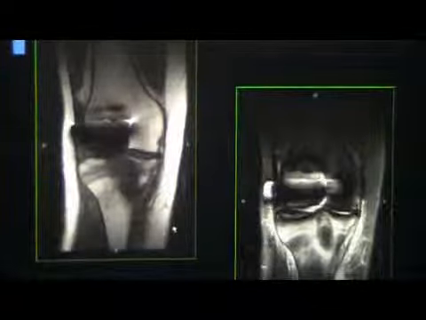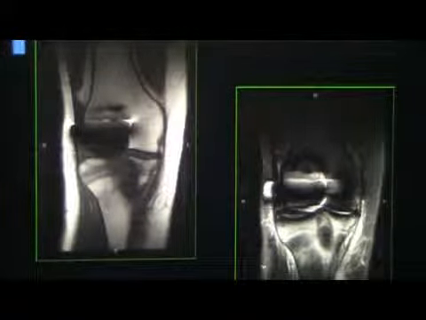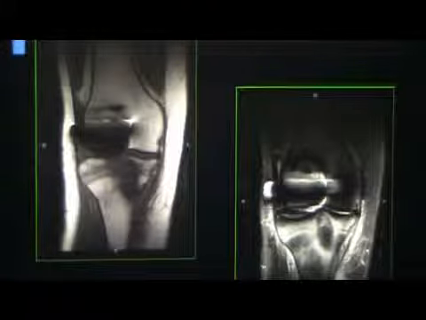Okay. Here's another one, ACL graft, lot of T1 signal, lot of T2 signal, almost proportionate. So this was infection. Okay. So when you start seeing problem on T1 or a non-fat saturated, start worrying.